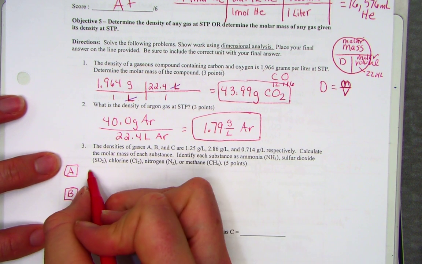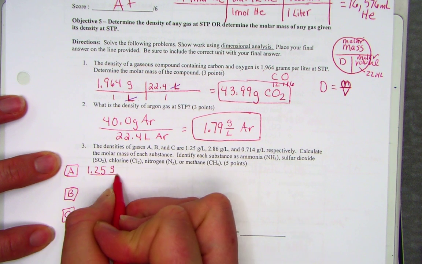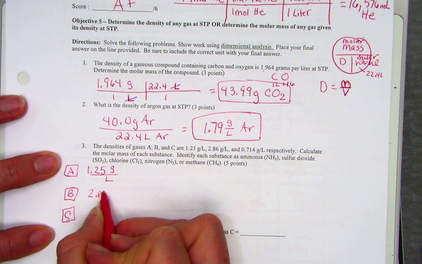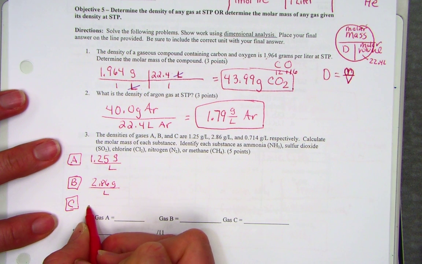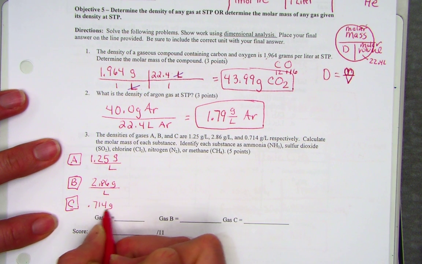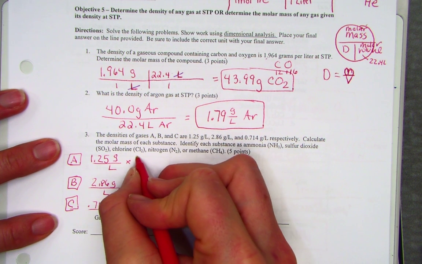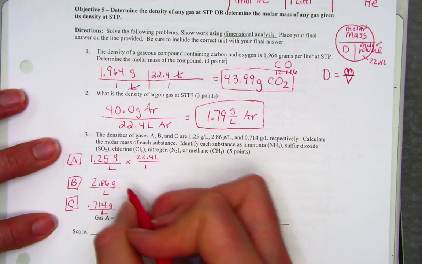Let's take those densities, which were 1.25 grams per liter, 2.86 grams per liter, and 0.714 grams per liter, respectively. We'll use the molar volume of 22.4 liters. You just set that over a 1 if you'd like.